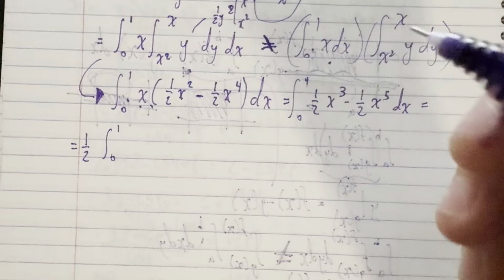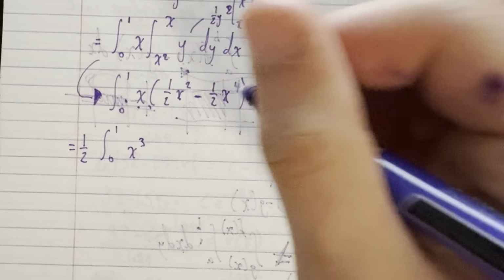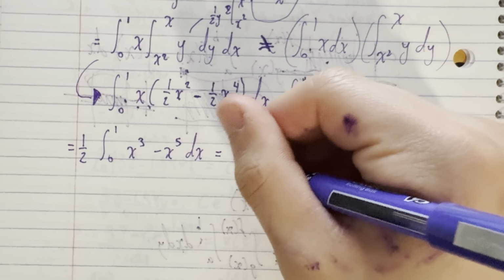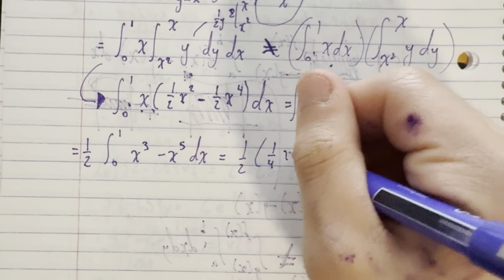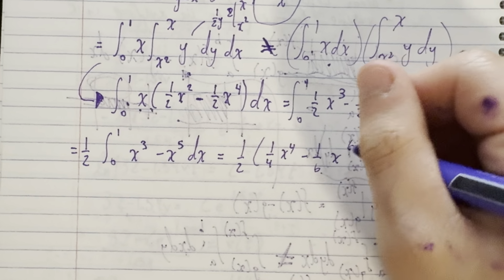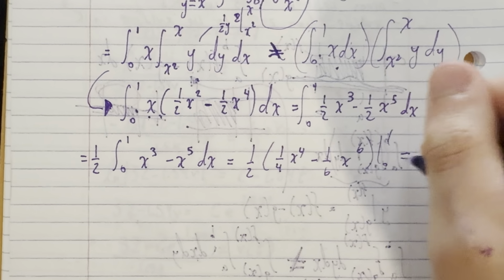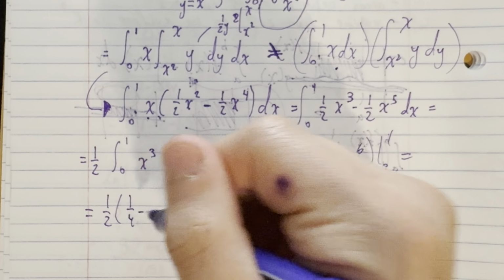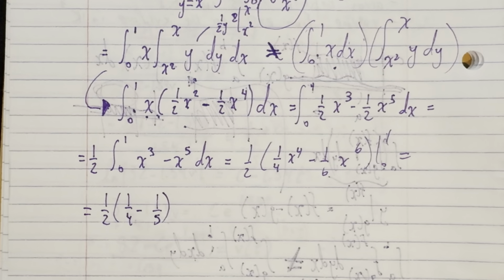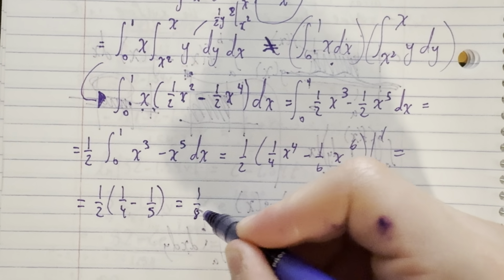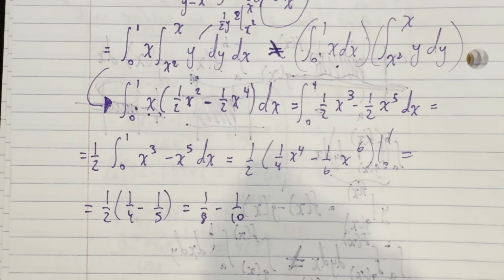And you're gonna have the integral from 0 to 1 of x cubed minus x to the fifth. All right, so this is just half times 1/4 x to the fourth minus 1/6 x to the sixth from 0 to 1. Thankfully, that's not too bad. You're going to have half times 1/4 minus 1/5. Okay, so this is equal to 1/8 minus 1/10.